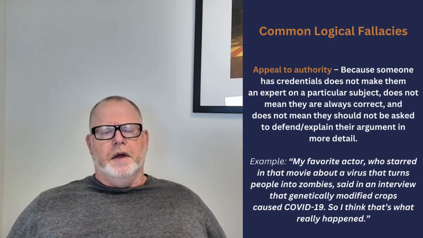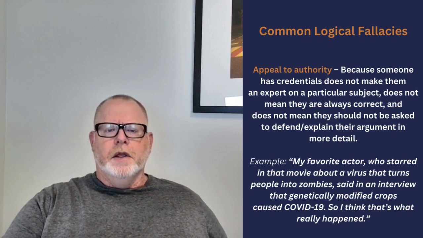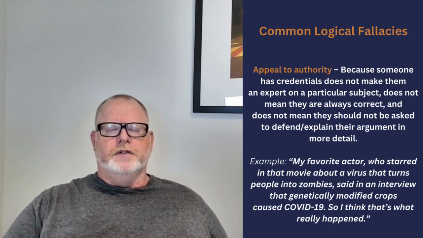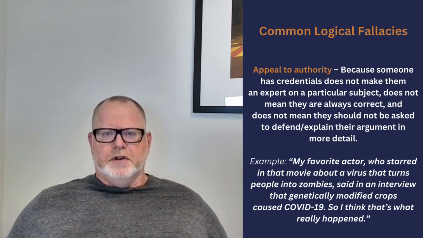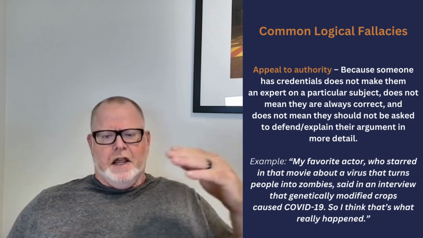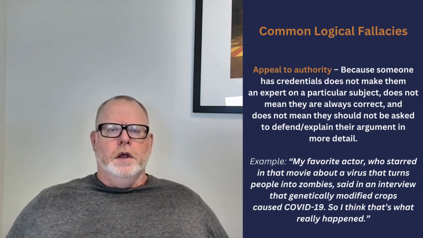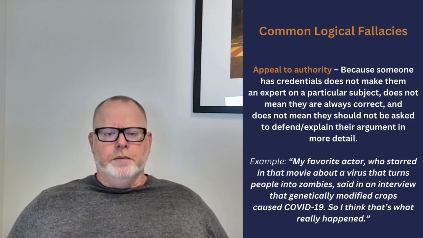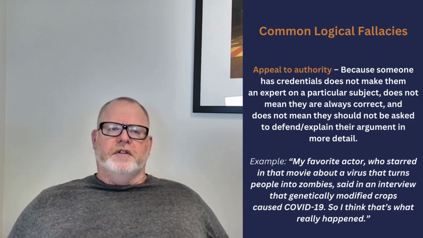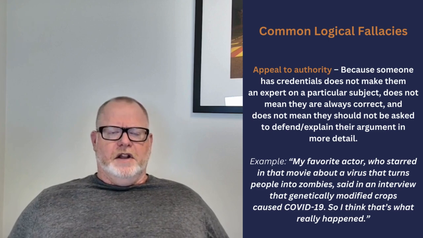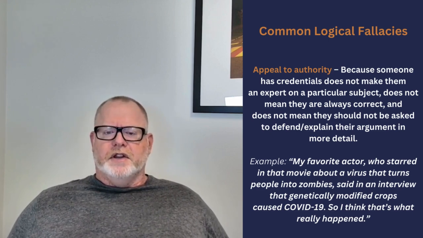Another logical fallacy is appeal to authority. So I'm going to reference an authority, usually a specific person or a specific agency, and say, because this authority says it is so, it has to be so. Well, not true. It could be true. It doesn't have to be true, unless that argument is supported by a lot of verifiable statistics.